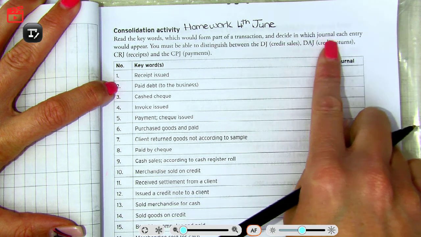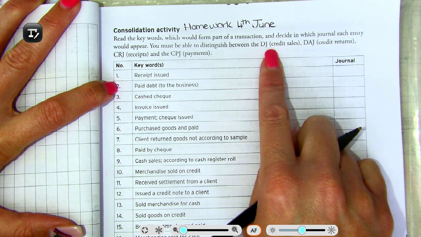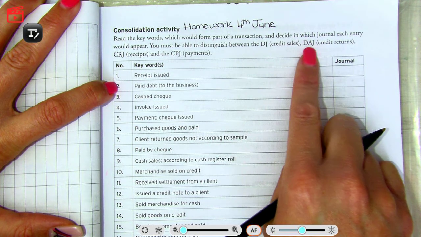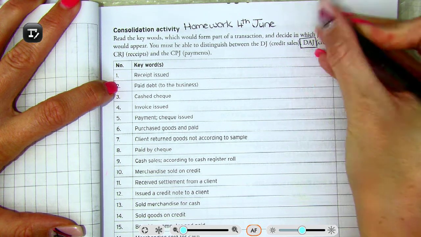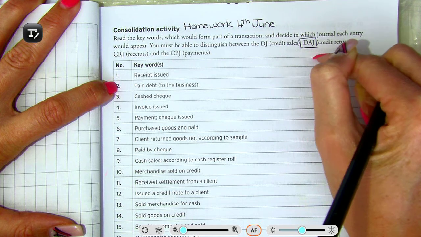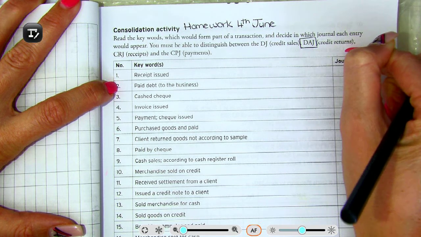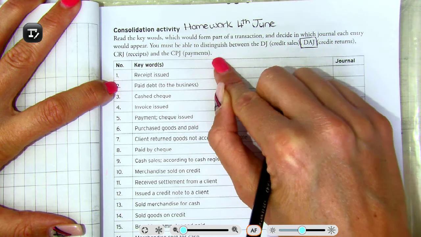You must be able to distinguish between DJ, credit sales, DAJ, credit returns, CRJ and then the CPJ, which you should be familiar with. I know we haven't focused on a DAJ journal, but this is an intro into my next lesson. DAJ is for when a customer returns any goods or if there's any allowance given.